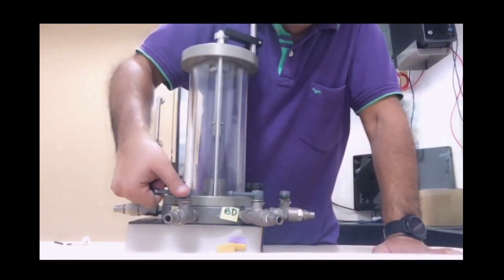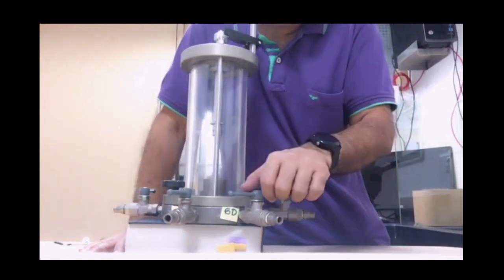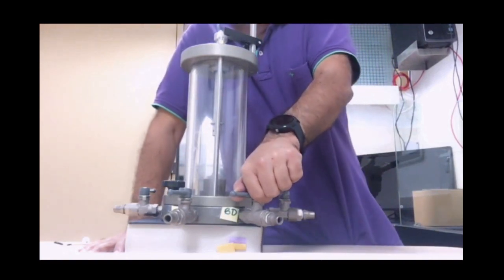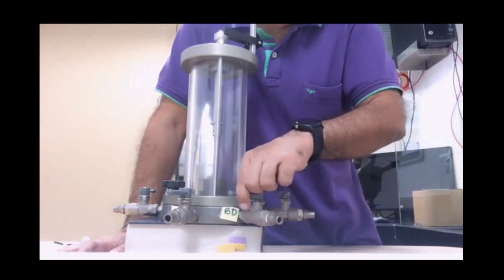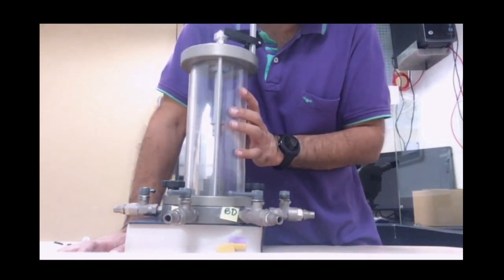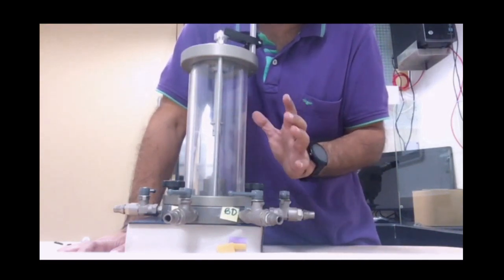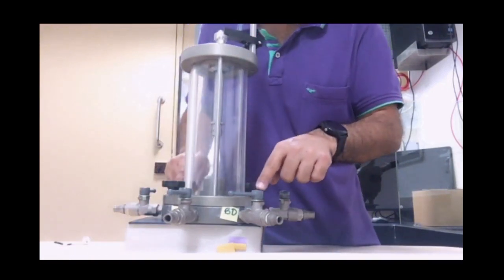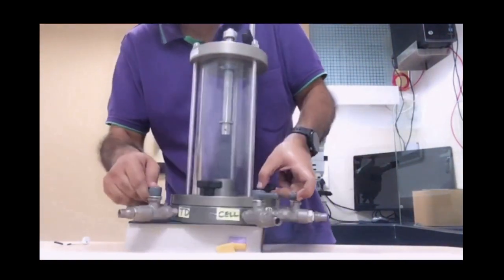The correct way of doing it is, I increase the cell pressure first. And then once the cell pressure gets increased, then I increase the back pressure. The reason is, by increasing the cell pressure first, I don't disturb the sample. My loading on the sample is still elastic. There is no consolidation of the sample ongoing because the valves for consolidation, drainage, top and bottom, are all closed.